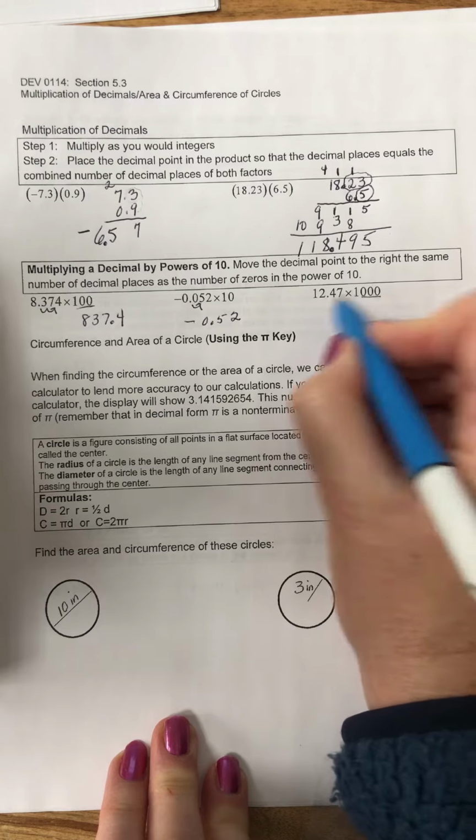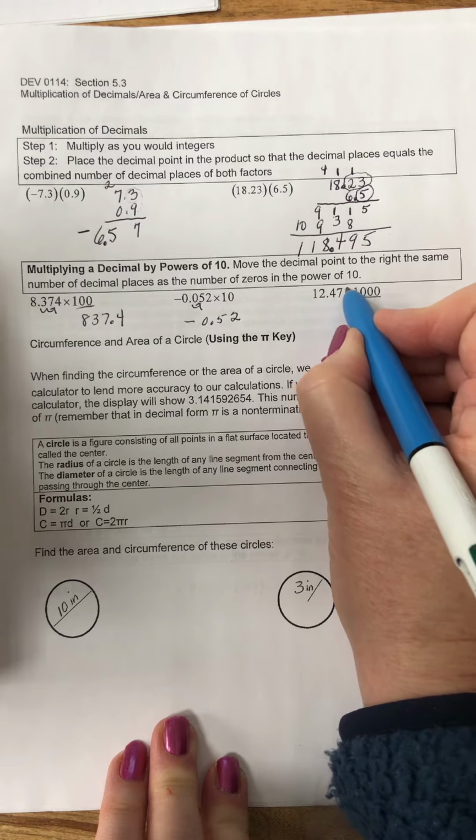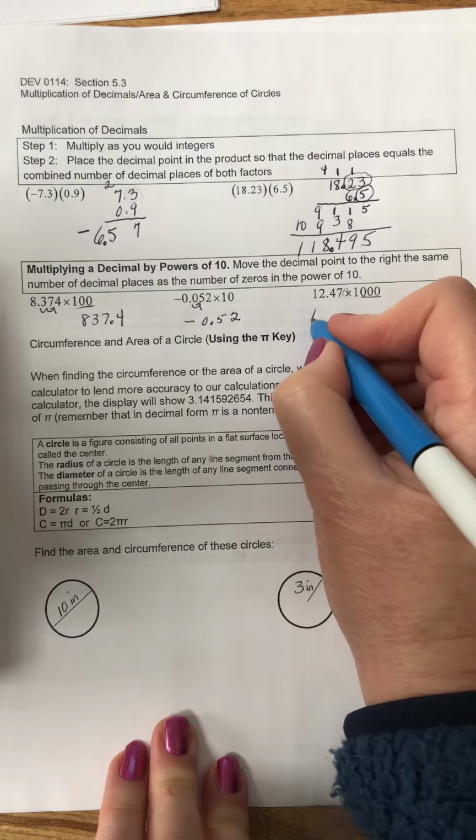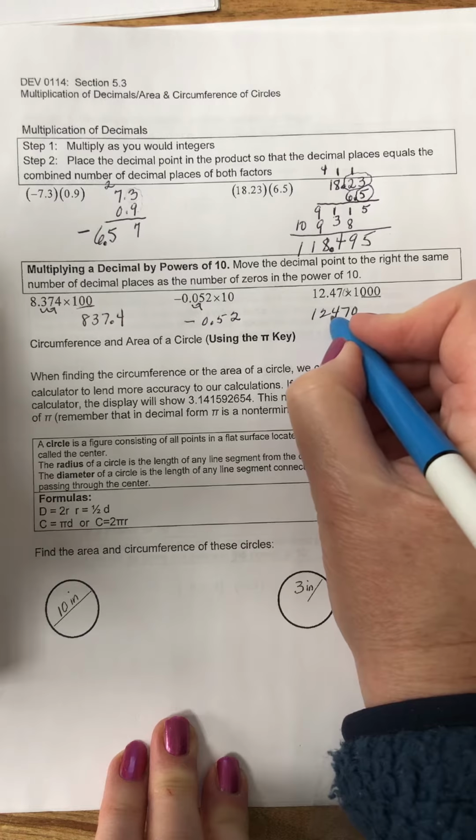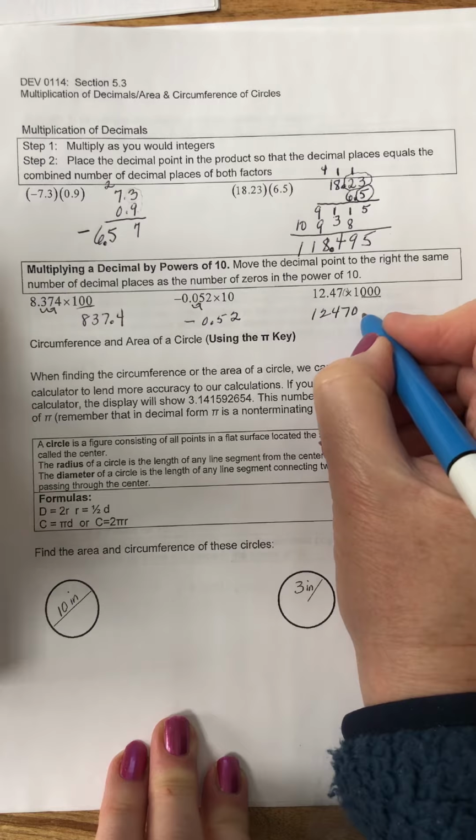And here I'm going to move my decimal point 3 places to the right, which is going to require me to tack a 0 on the end in order for me to move 3 places to the right.